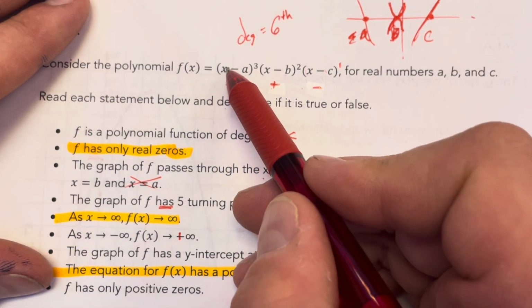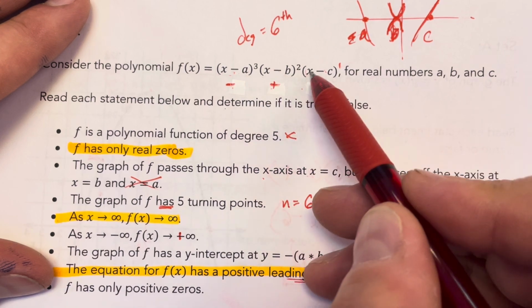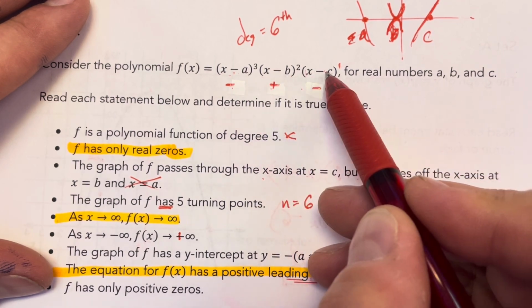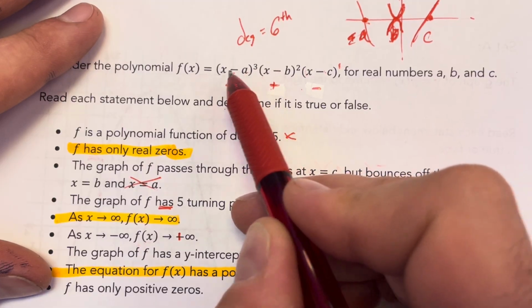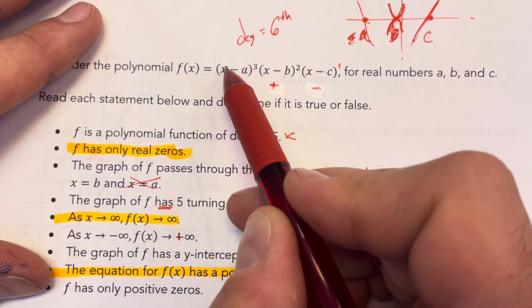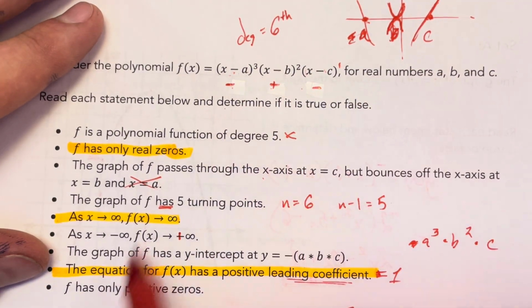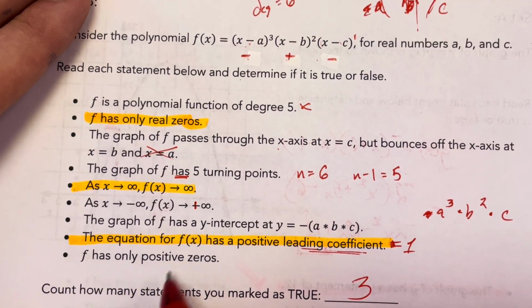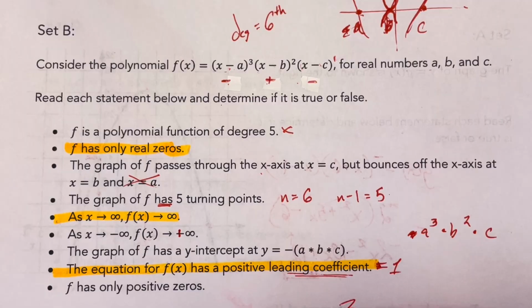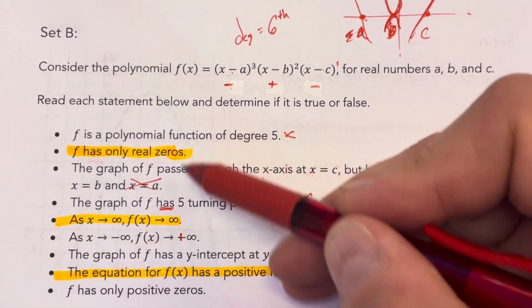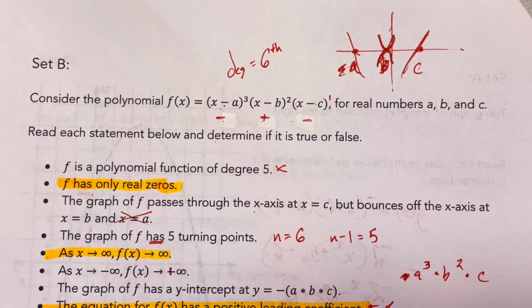It initially looks like positive a, positive b, positive c, but a, b, and c could also have negative values, and you could have that minus sign in front of a negative value. So no, there's not only positive zeros. We don't necessarily know that for sure. So it's not locked in place. The things that are locked in place are just those 3. Hope that made sense.